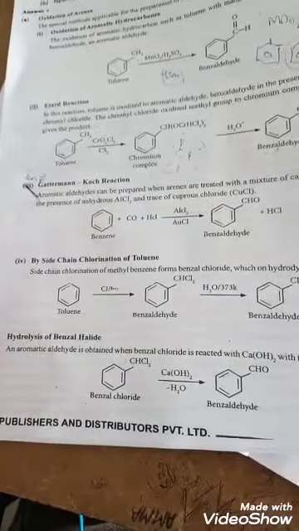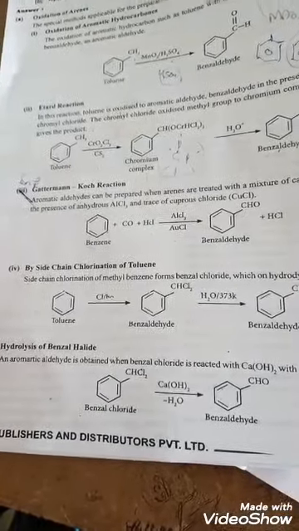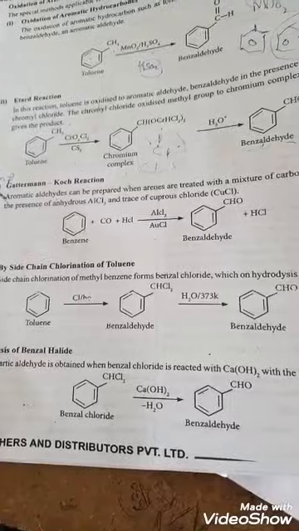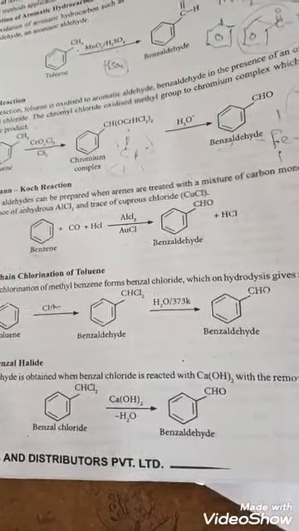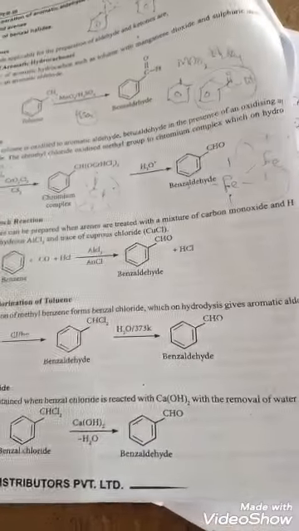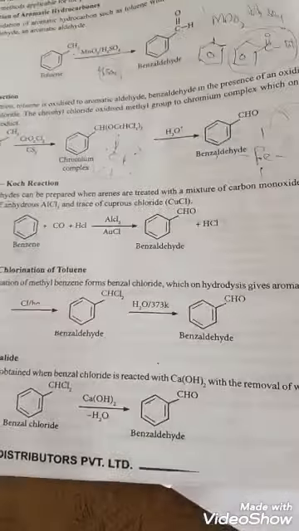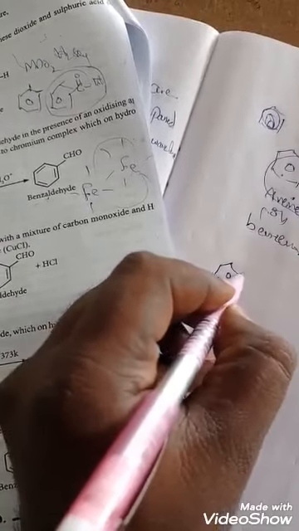Next, side chain chlorination of toluene. Side chain chlorination of methyl benzene forms benzal chloride, which on hydrolysis gives aromatic aldehyde. First, we take toluene.